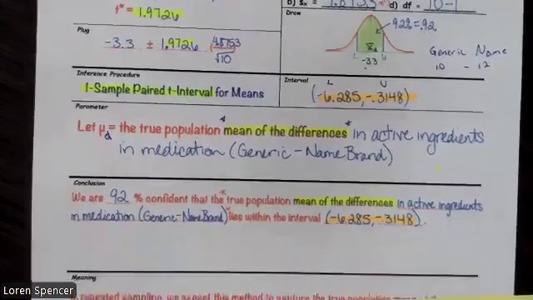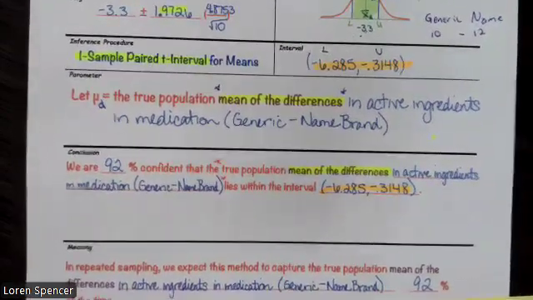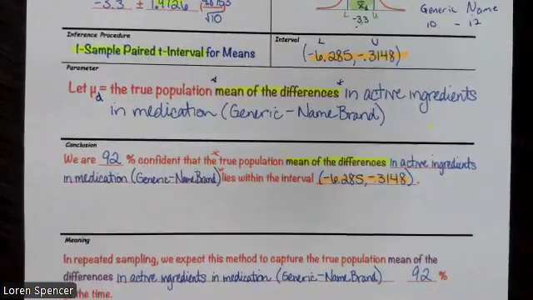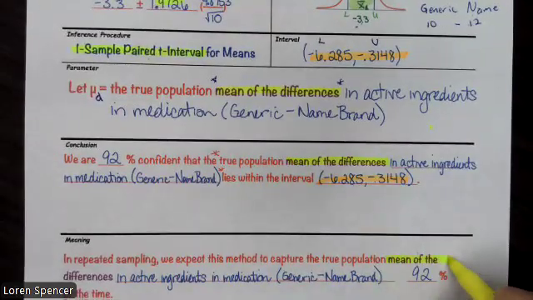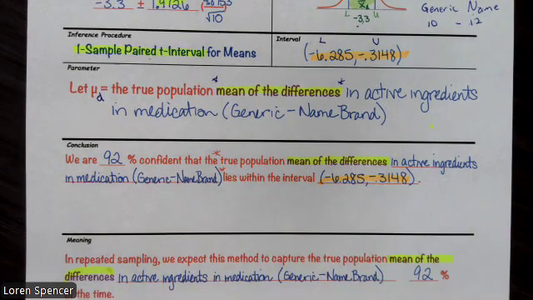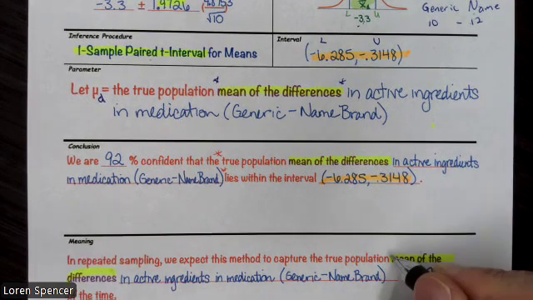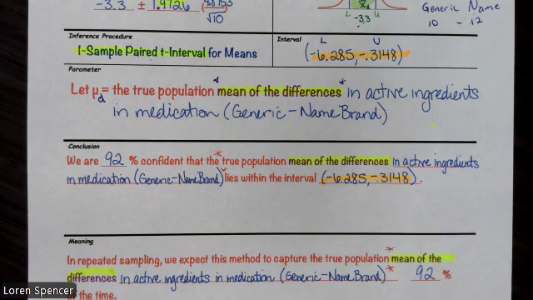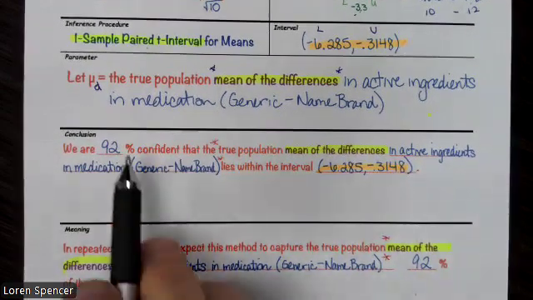So we need our meaning. In repeated sampling, we expect this method to capture the true population mean of the differences in active ingredients and medication, generic minus name brand 92% of the time. Once again, this part right here is just a restatement of the parameter listed here.